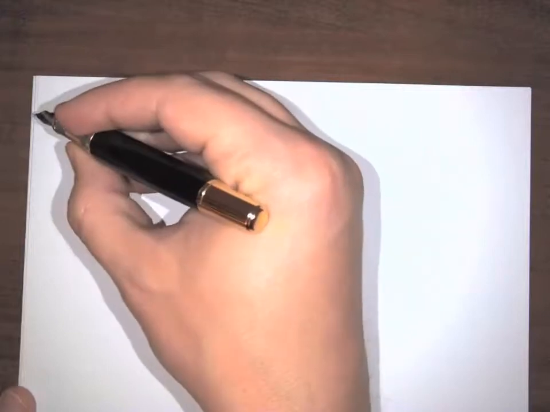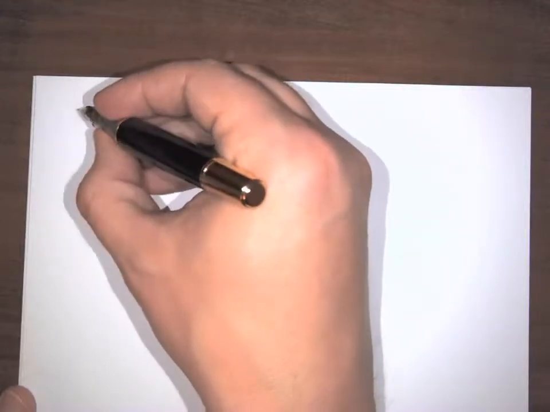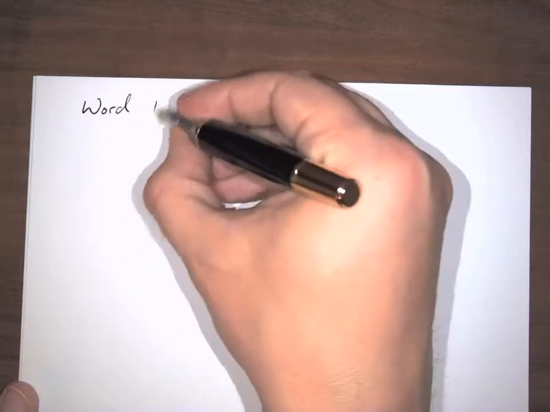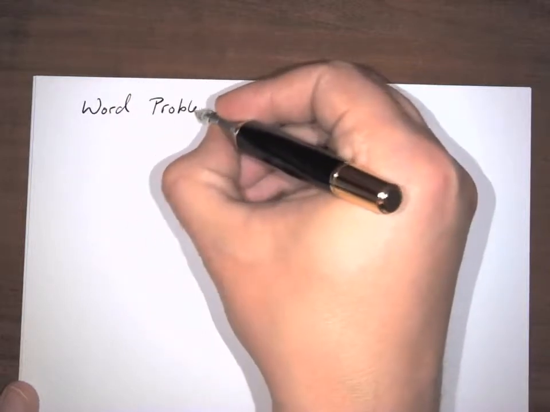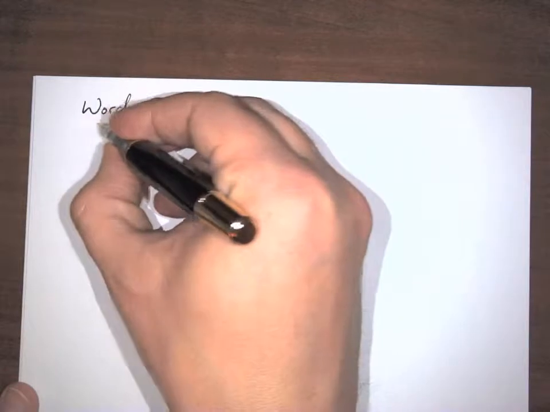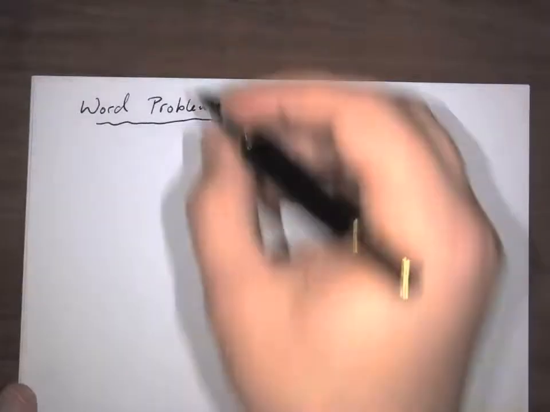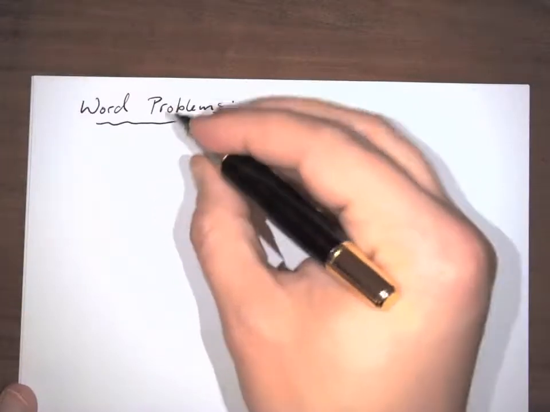Actually, let's look at what some applications of this would look like. So, in other words, in word problems. In word problems, the most important thing to remember is frequently to arrange the units correctly.